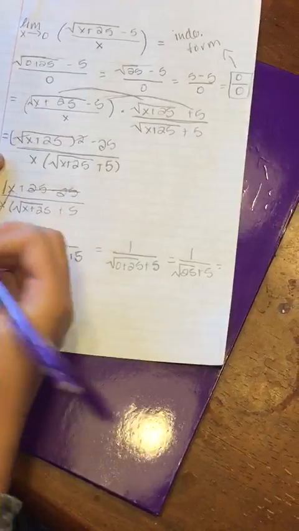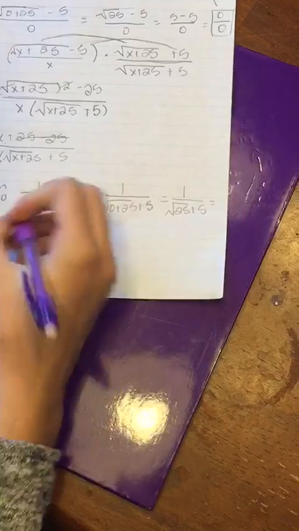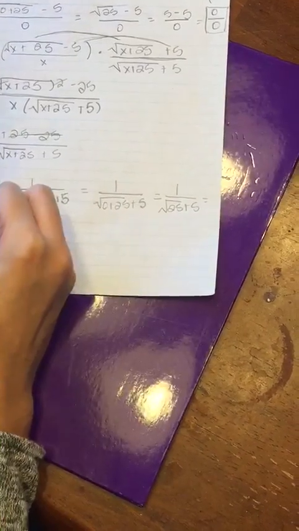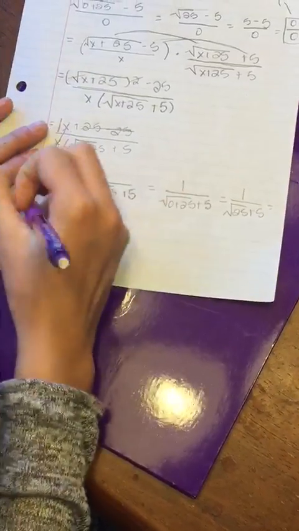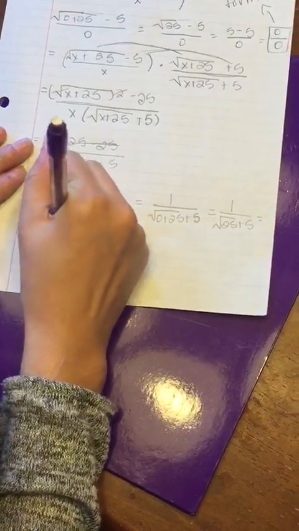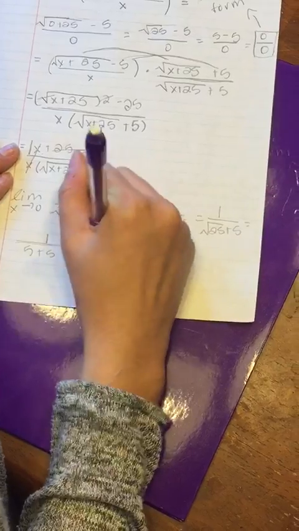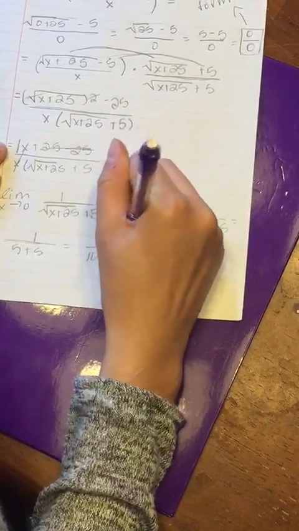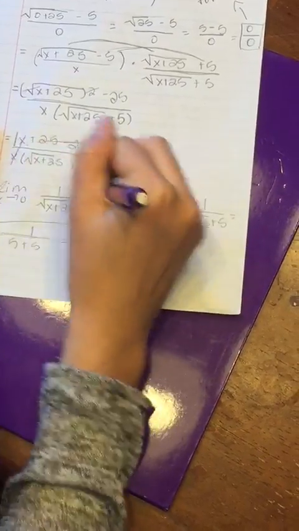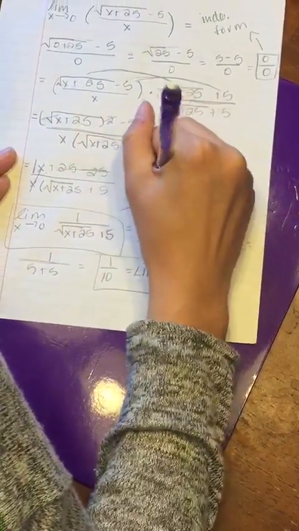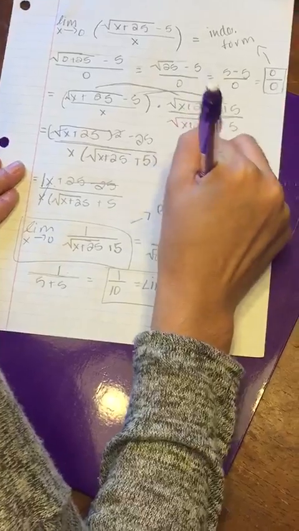It's coming back down here. And we're going to have 1 over 5 plus 5, which then equals 1 over 10. And this is our limit value. And this is our extended function.